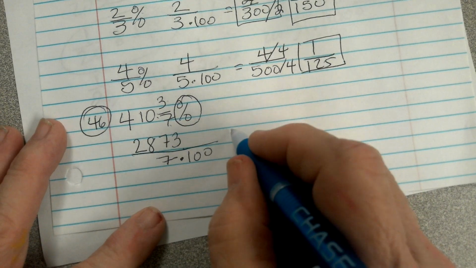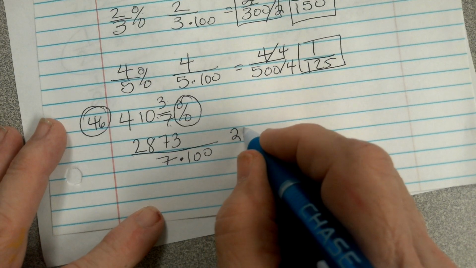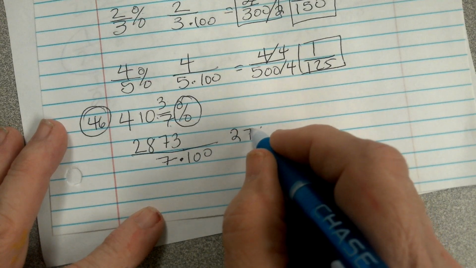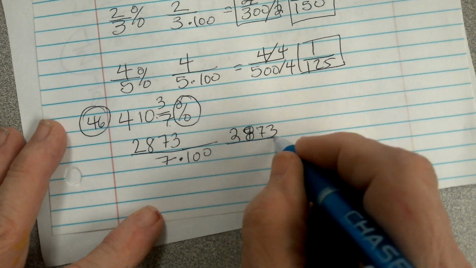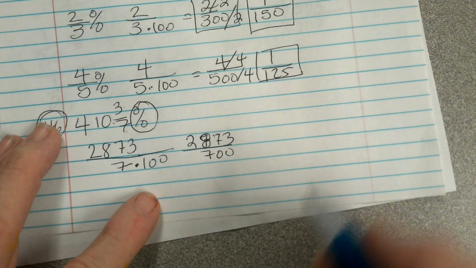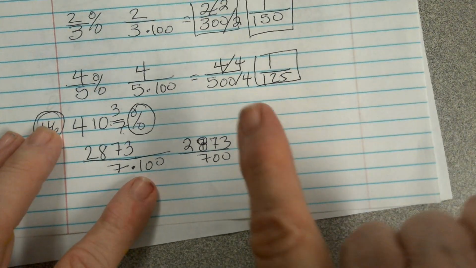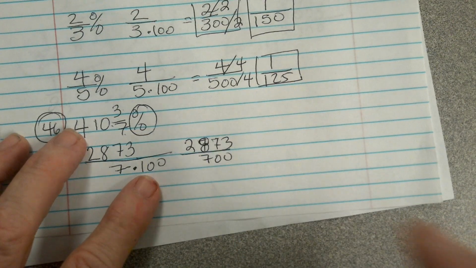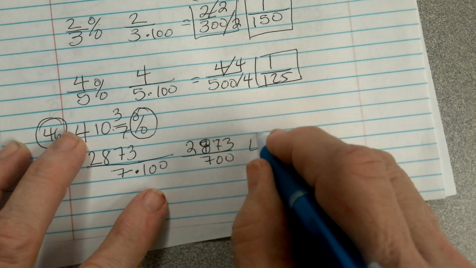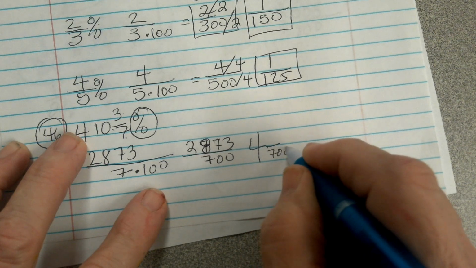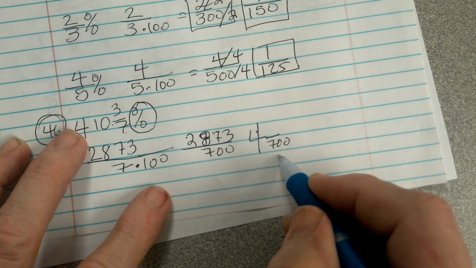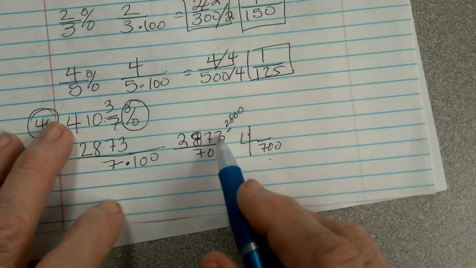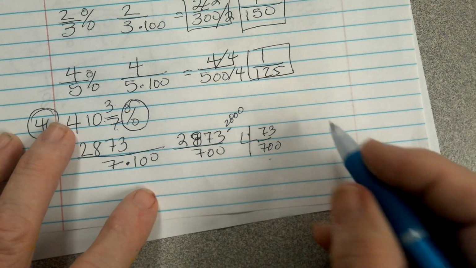Oh, so we'll do this. 2873 divided by 700 will at least make it into a mixed number. I can tell if I cover up these last two, 28 divided by 7 is 4. It's going to go in 4 whole times. Okay. 4 times 700 is 2,800. What's left over? 73. And that would be it.